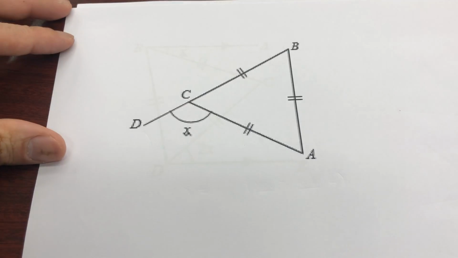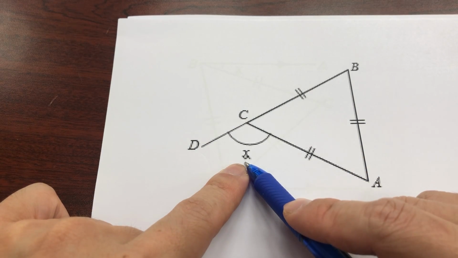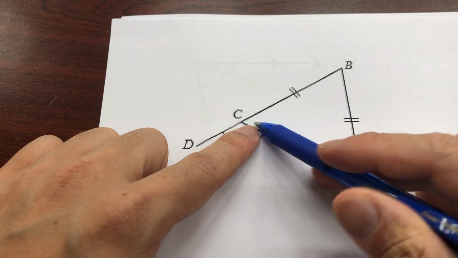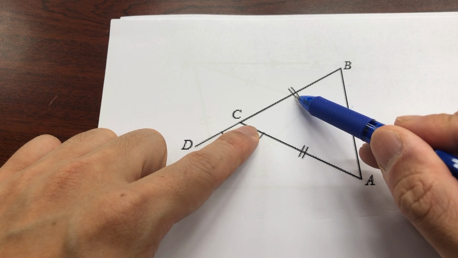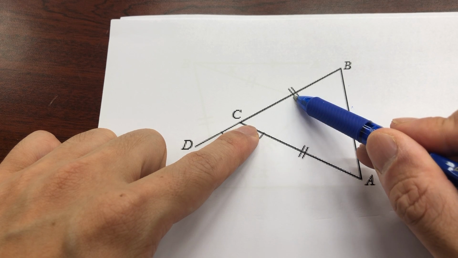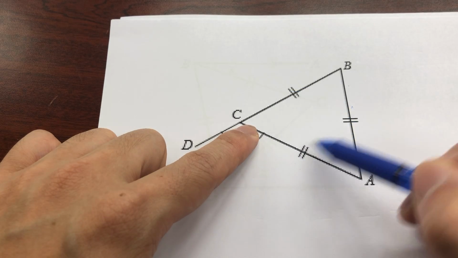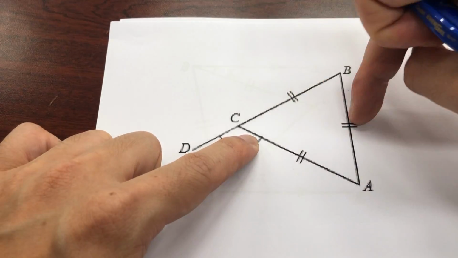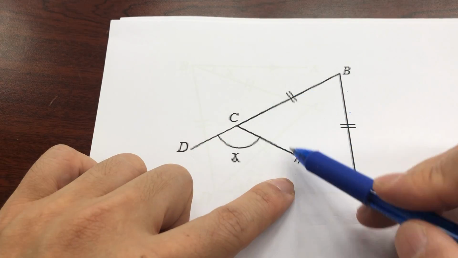Next question. So what about this one? You have to find x, but how? Look at this triangle. Is it familiar to you? We have double little two lines, double little two lines, right? So that means that this length and this length and this length, they are all the same. We could call this an equilateral triangle, right?